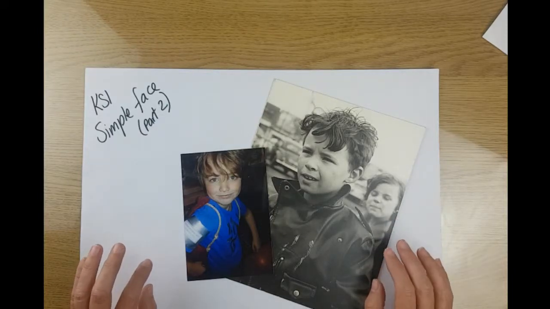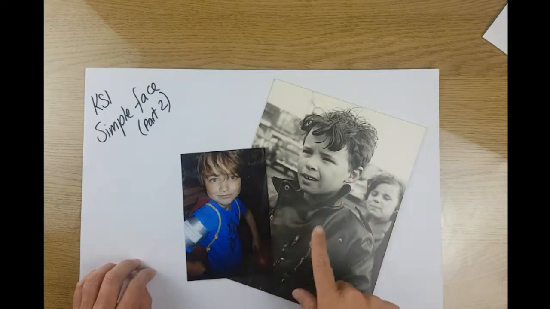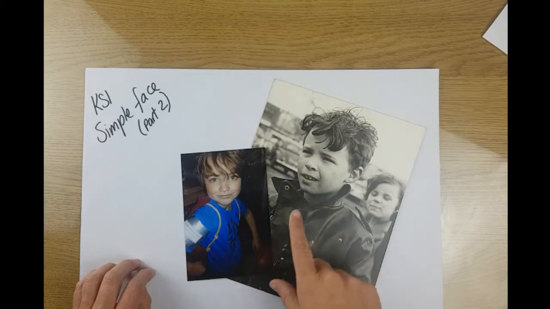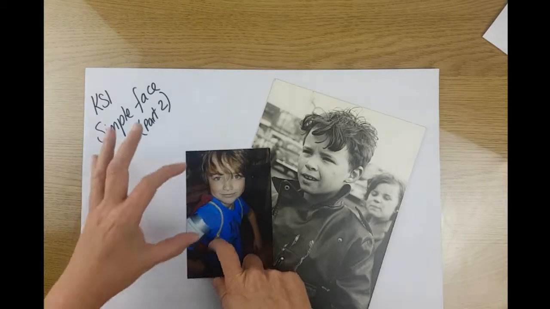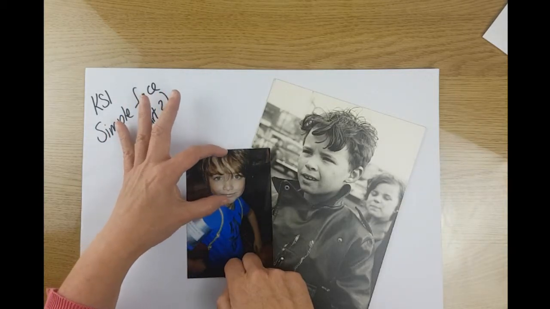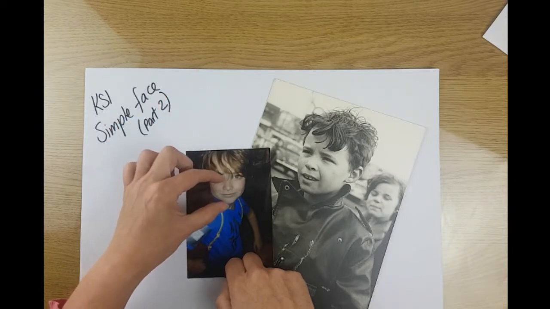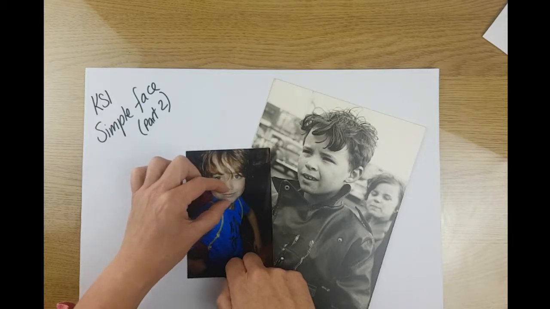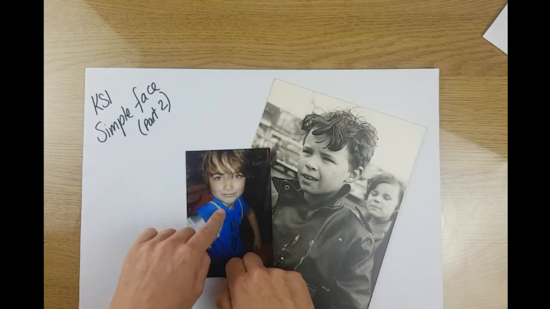Okay, so this is just a quick second part to drawing a simple face. We're going to look at these photos and use what we've been learning about drawing faces. The interesting thing is, although this one's looking at you straight on, and you can see there's the top of his head, and if I pull my fingers down, his eyes are exactly halfway up. Halfway between his eye and his chin is the bottom of his nose. Halfway between the bottom of his nose and his chin is the middle of his mouth. So he fits our model exactly.